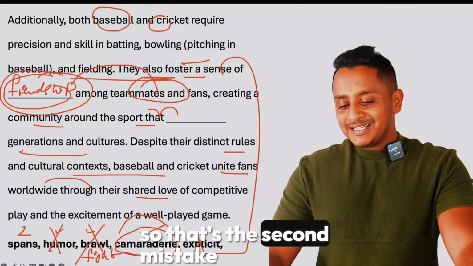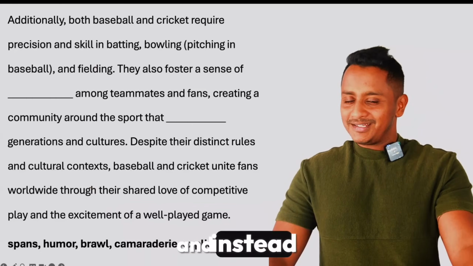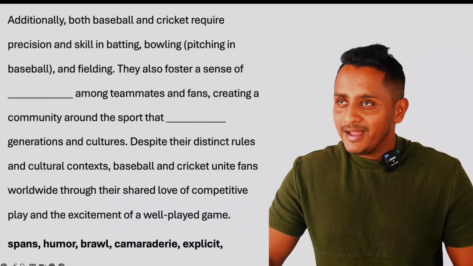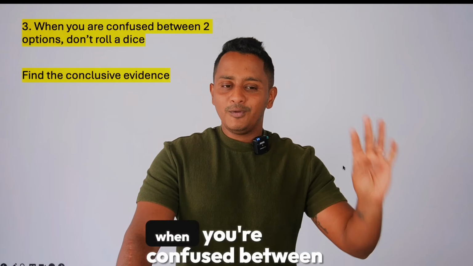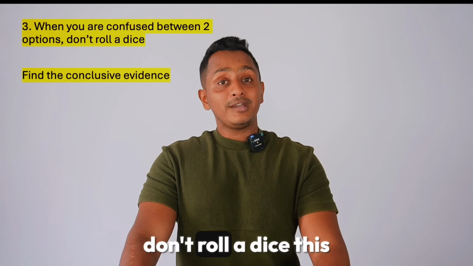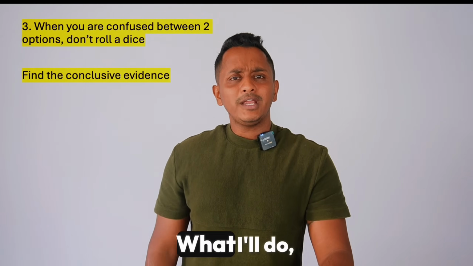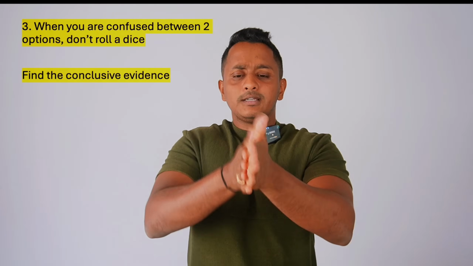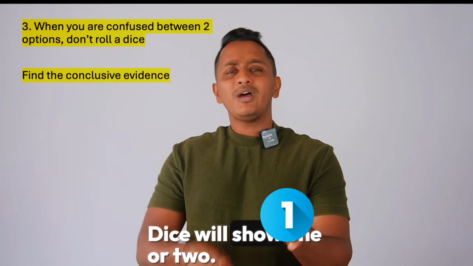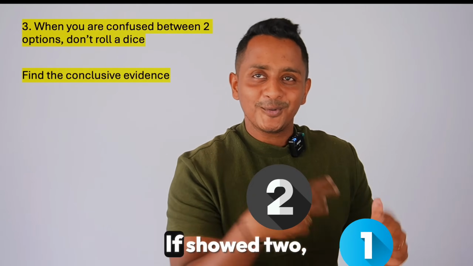All right, so that's the second mistake that you should be avoiding, and instead I've told you what you should be doing. Let's move on to the third one. When you're confused between two options, don't roll a dice. This or this, this or this. What I'll do, I'll take this dice and put it. Dice will show one or two. If it shows one, I'll select one. If it shows two, I select two.